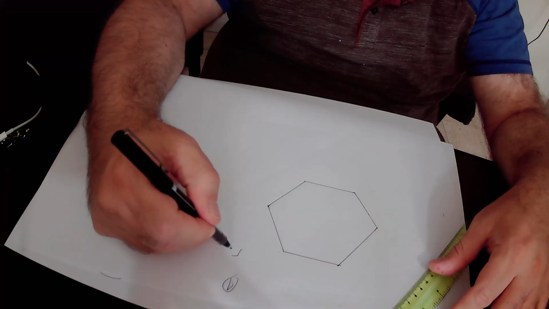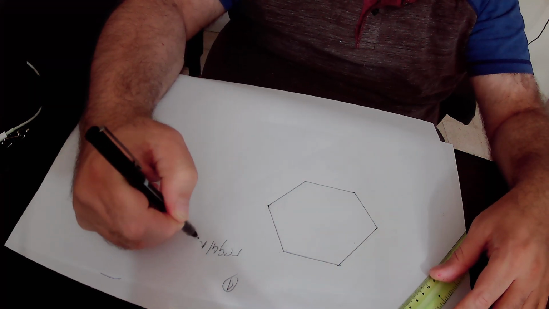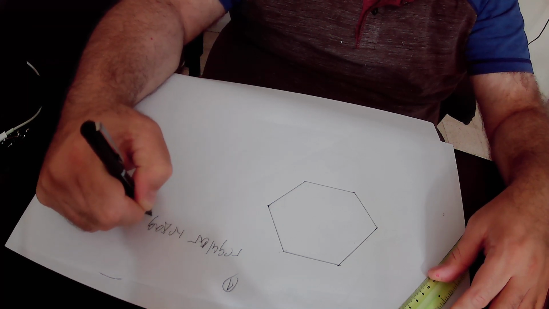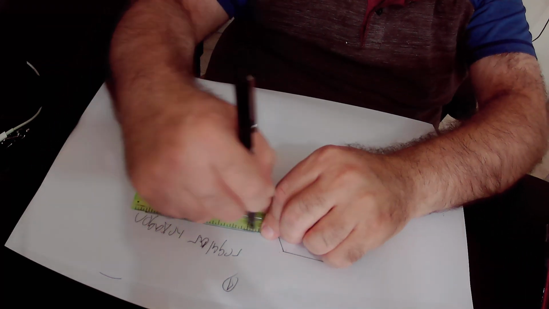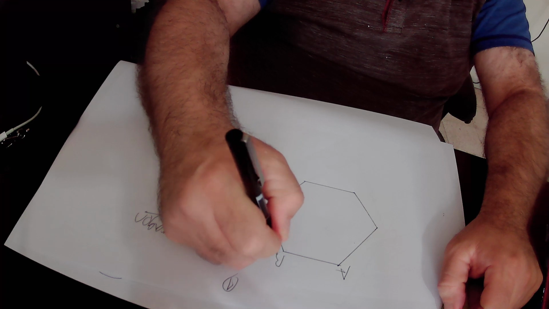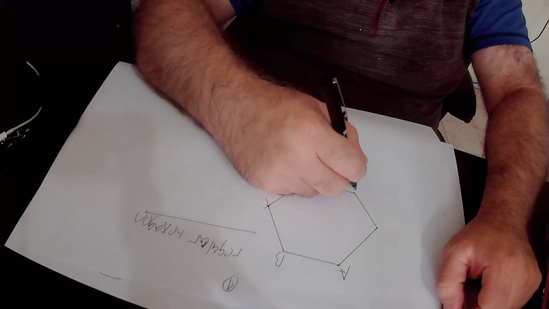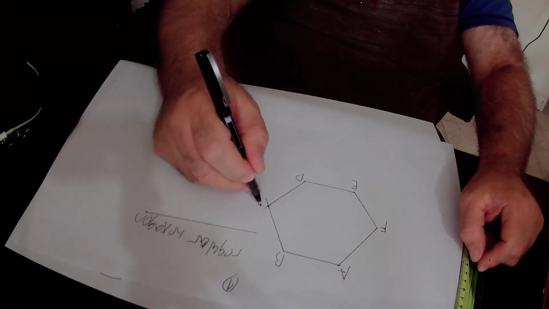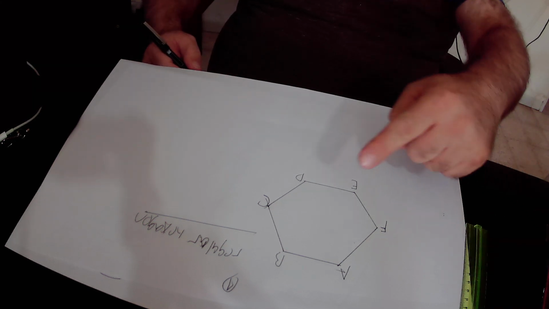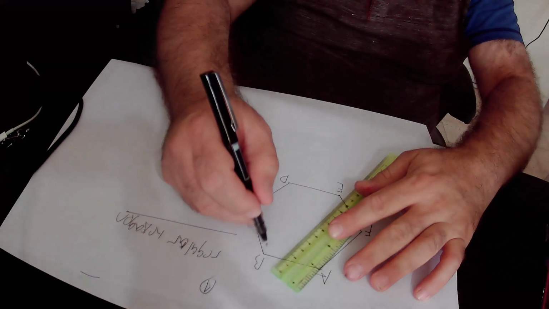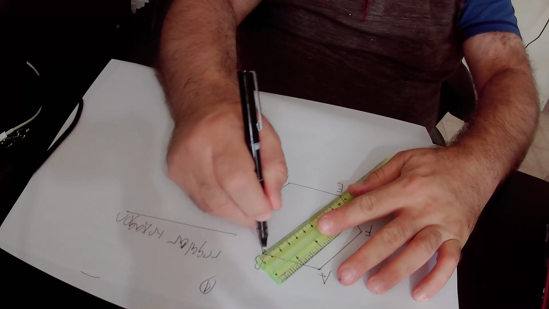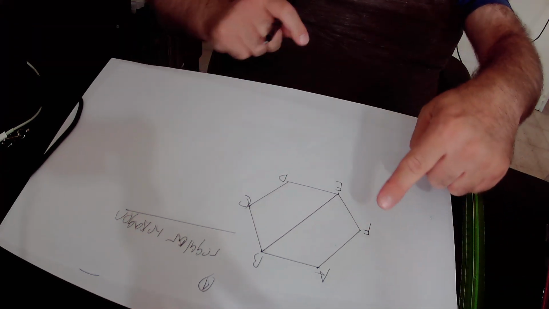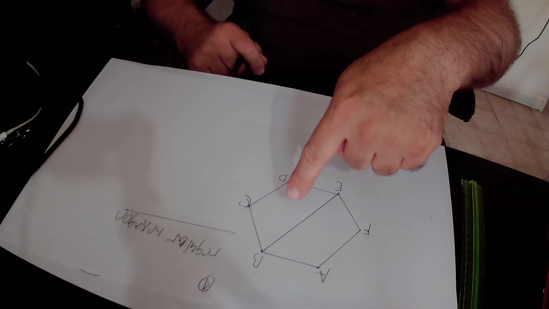So this is a regular hexagon, A, B, C, D, E, F. We join points B and E together by a straight line. By joining points B and E, we created two quadrilaterals, quadrilateral ABEF and quadrilateral BCDE.